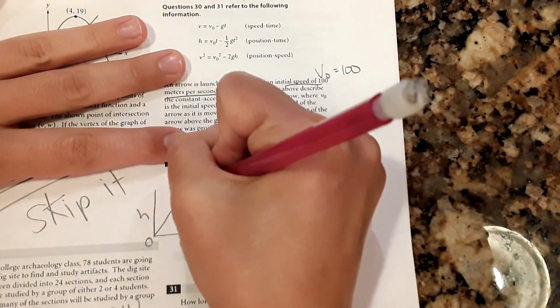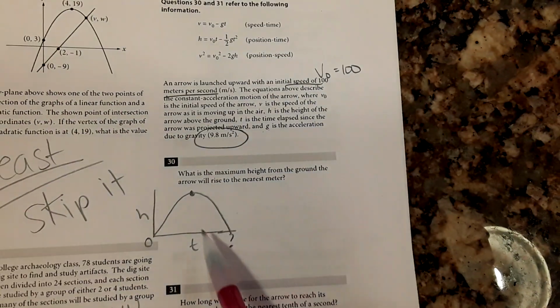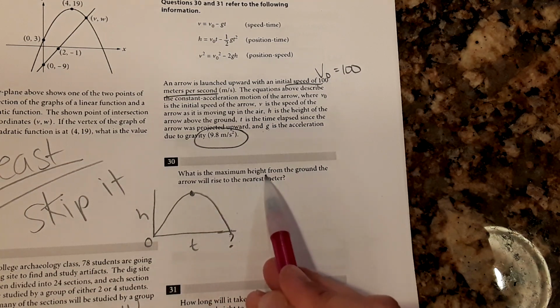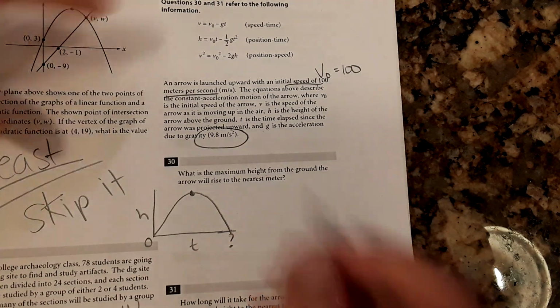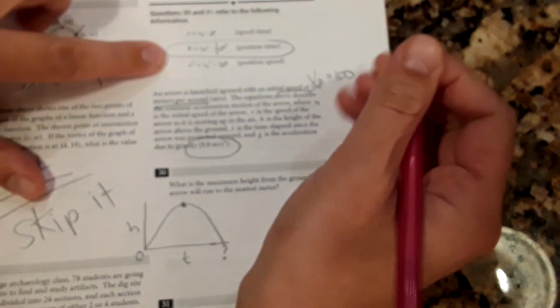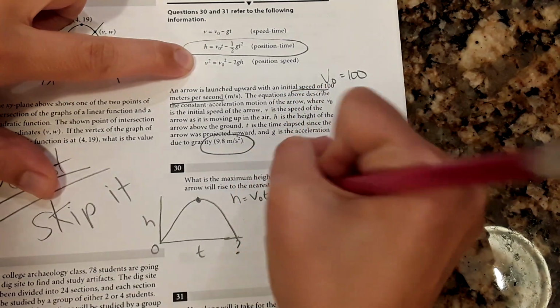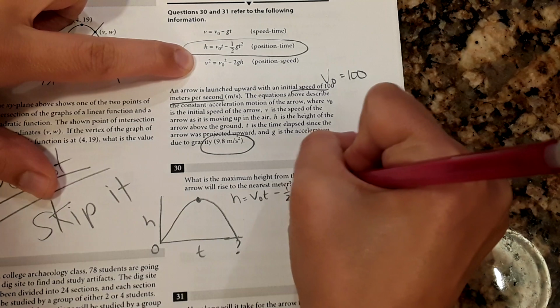The maximum height is right here at the top, and that is exactly half of the time it takes for it to land. So here's what we're going to do. It says, what is the maximum height from the ground the arrow will rise to, to the nearest meter? We're going to use this equation here for height. Height equals v naught t minus 1/2 g times t squared.